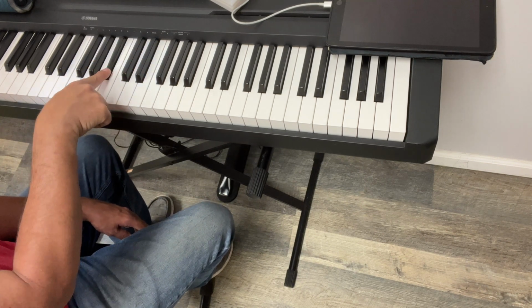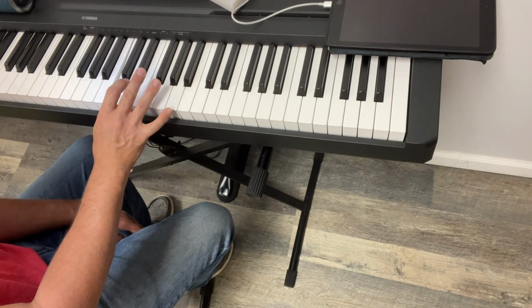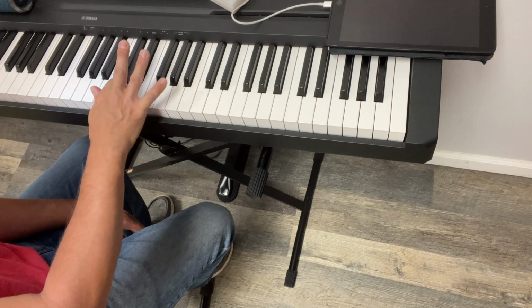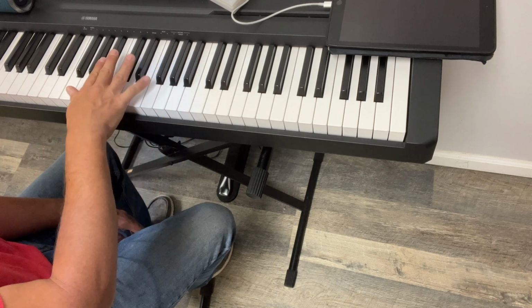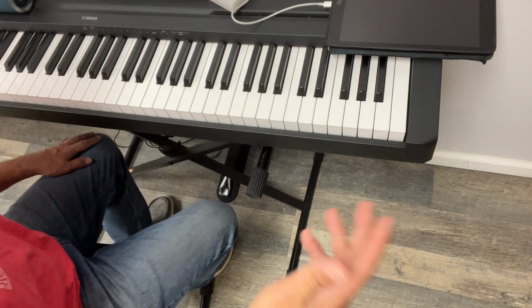So we'd have 1, 2, 3, starting with first finger, go under, and then we would start our process, and it would have the same thing. 1, 2, 3, 1, 2, 3, 4, 1. You'll be ending on the fourth finger, starting with the first. There are a couple different ways to do this, and I'll show you in more depth through our book.